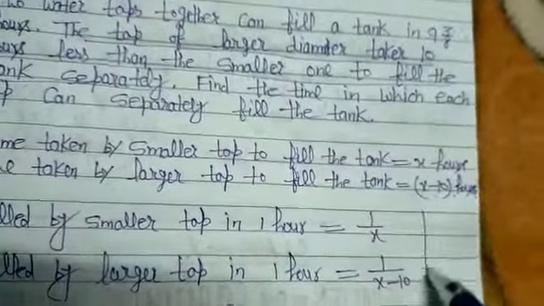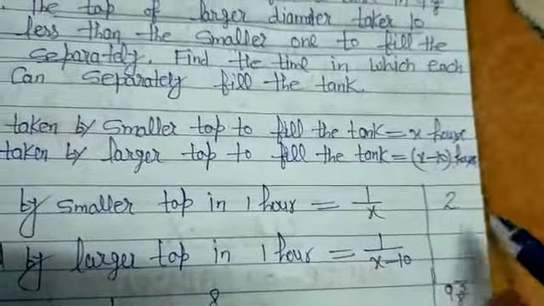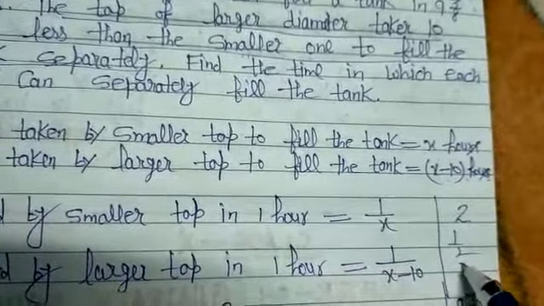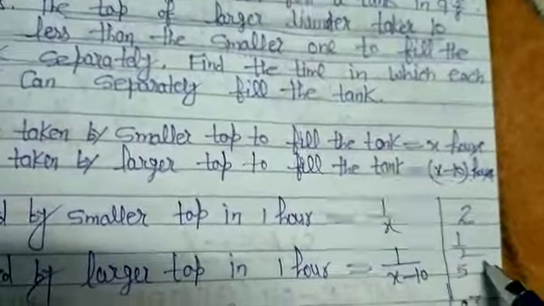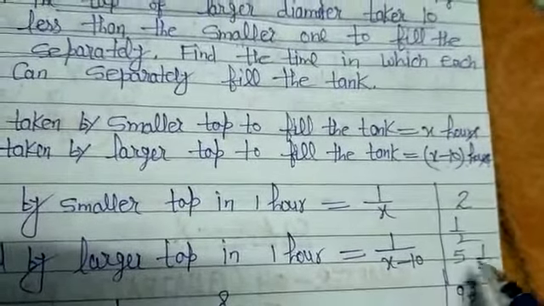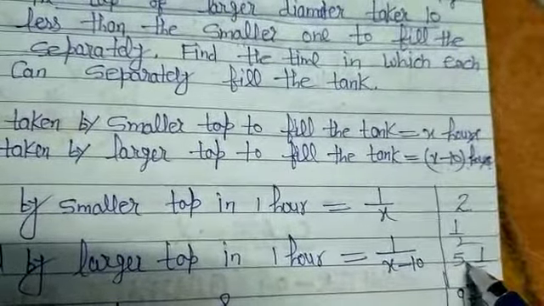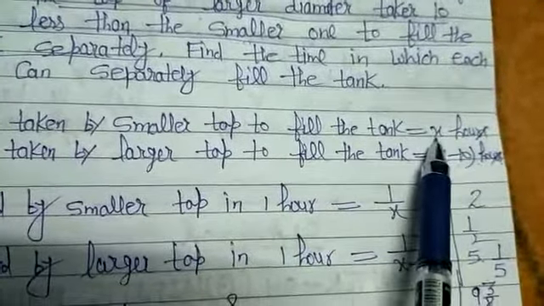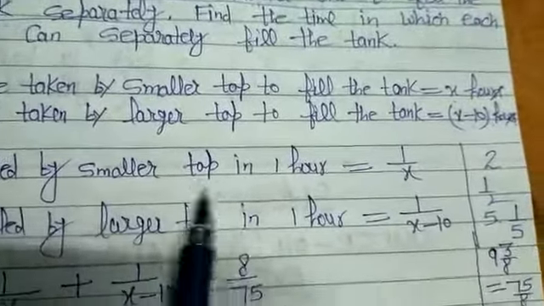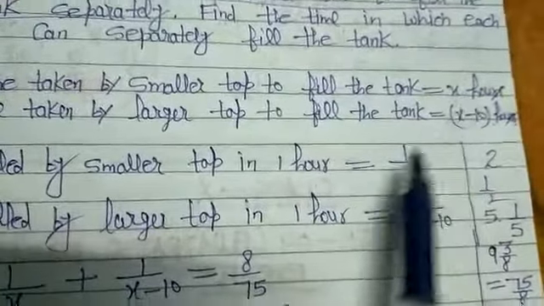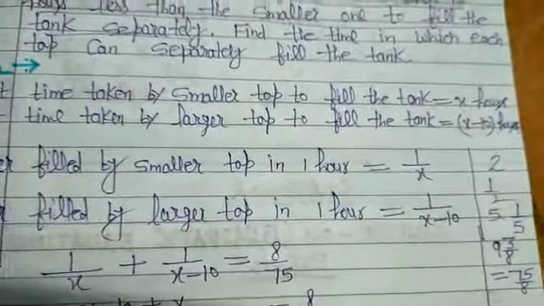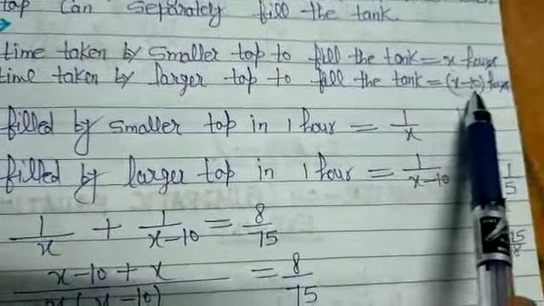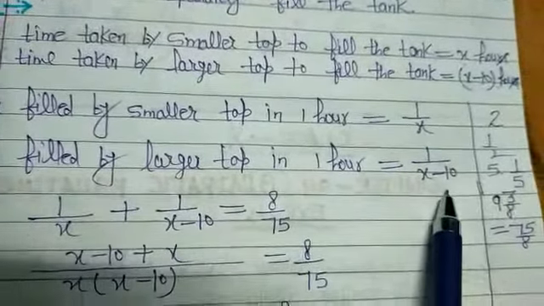If a person takes 2 days to complete the work, then their work done in 1 day is 1 by 2. In the same way, if a person takes 5 days to complete the work, then their 1 day work is 1 upon 5. It means the reciprocal of the total number of days. So here the total hours taken by the smaller tap is x hours. Therefore, the water filled by the smaller tap in 1 hour is the reciprocal, 1 upon x. In the same way, the water filled by the larger tap in 1 hour is the reciprocal of x minus 10, that is 1 upon x minus 10.